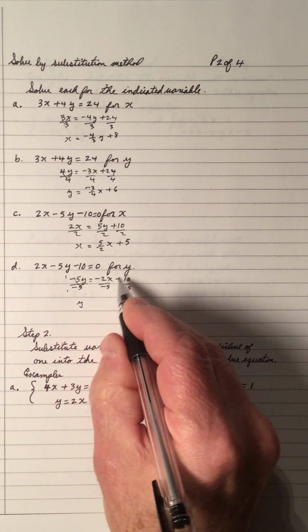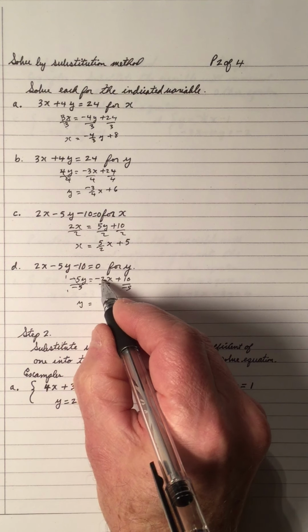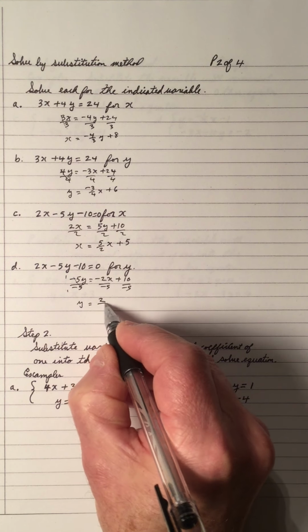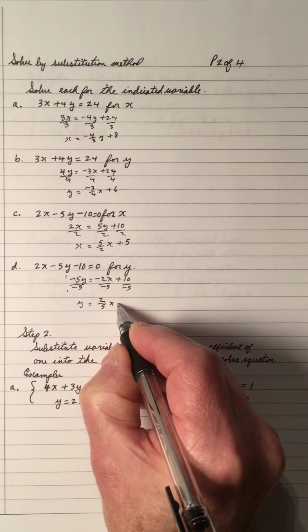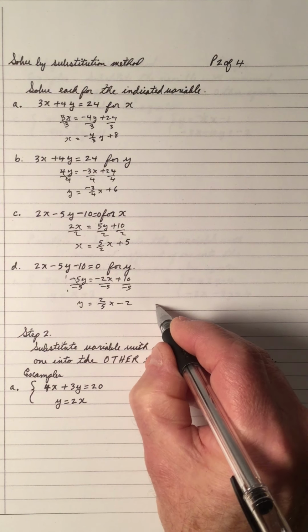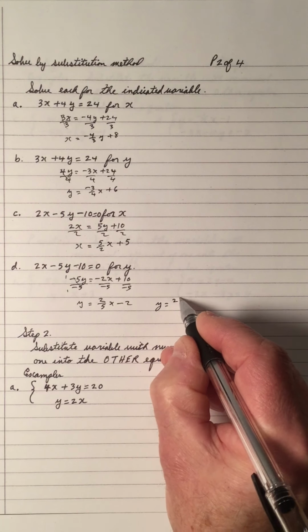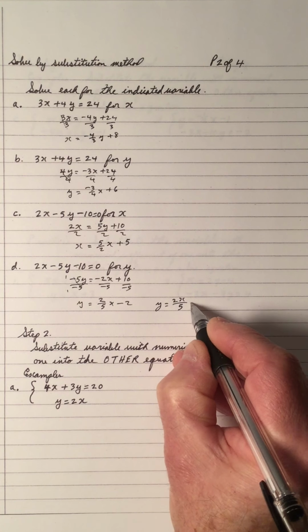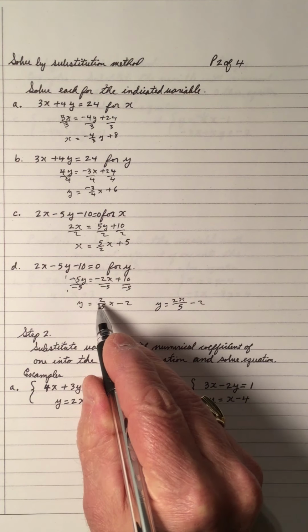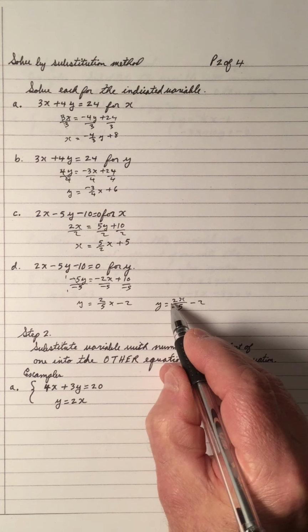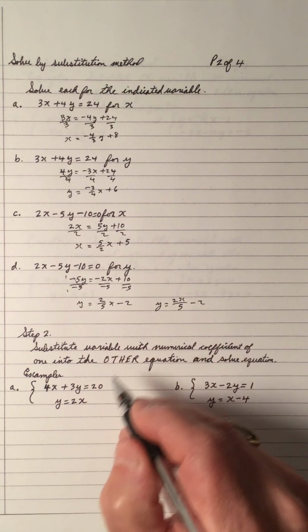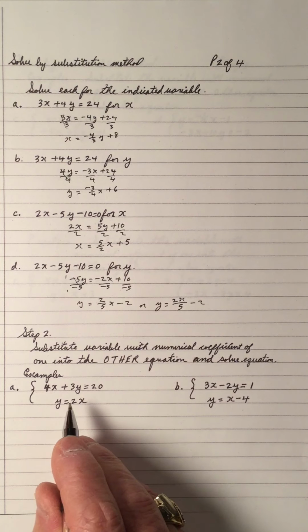Remember, it's 1 and 1. And this gives you negative 2 divided by negative 5 is 2 over 5x minus 2. You could also have this equation as y equals 2x over 5 minus 2. So 2 over 5x is the same as 2x over 5. Either will do. Your choice.